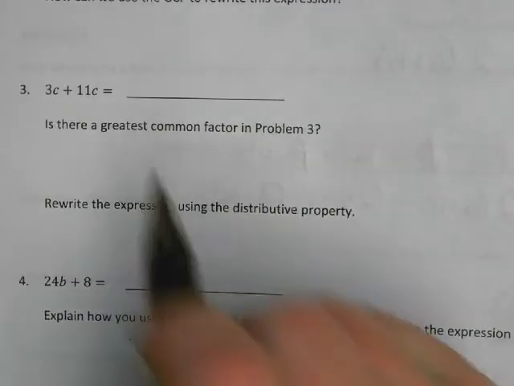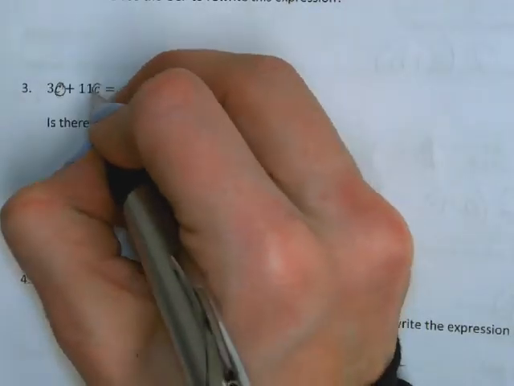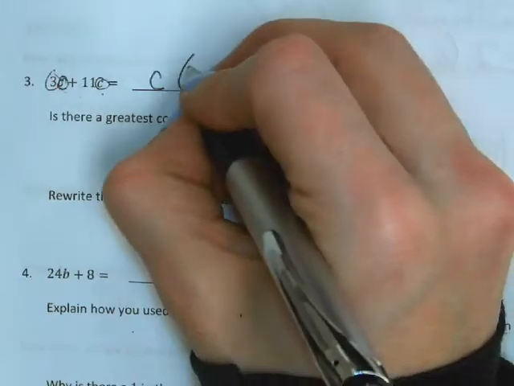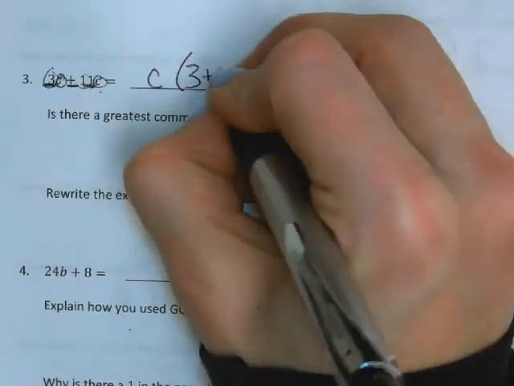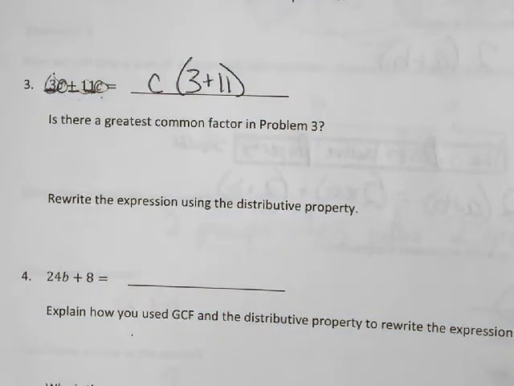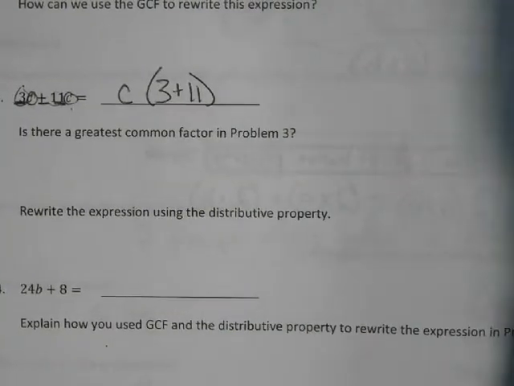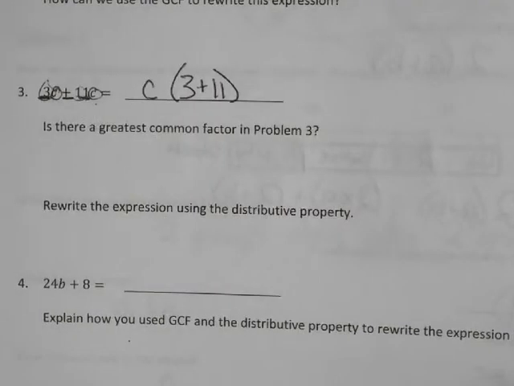So down here, I have a 3c plus 11c. Well, my greatest common factor is that letter right there. So I can put that letter out front, and then I take my numbers, and I put them in the rest of the problem. I have an addition sign between them, and then an 11. So that's c times 3 plus 11. And if you were to, well, we'll just leave it like that for now.